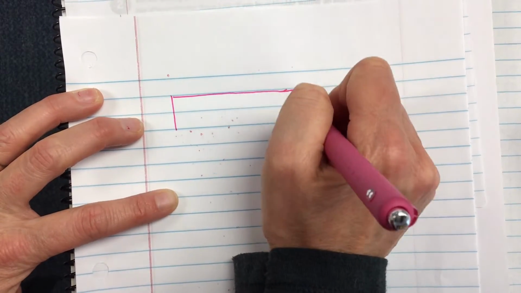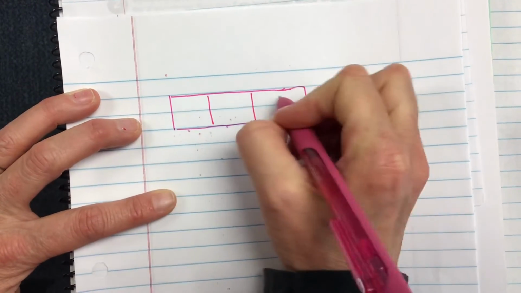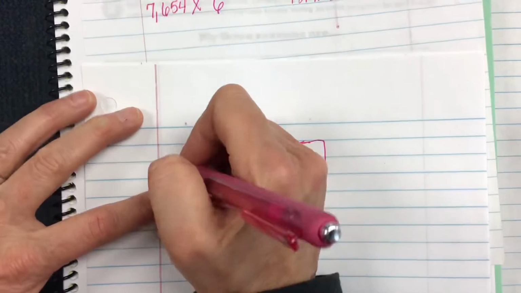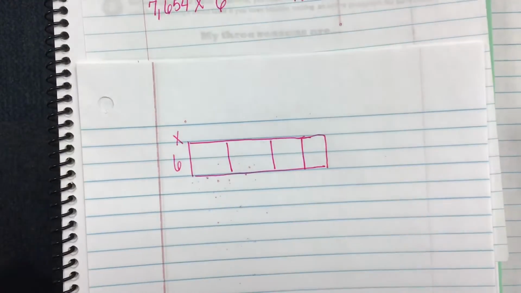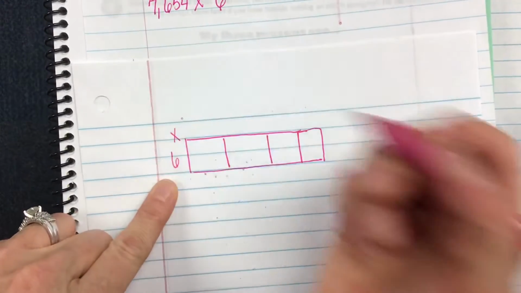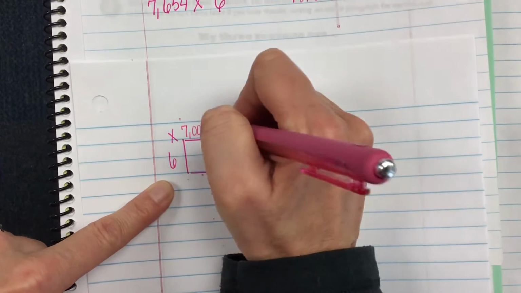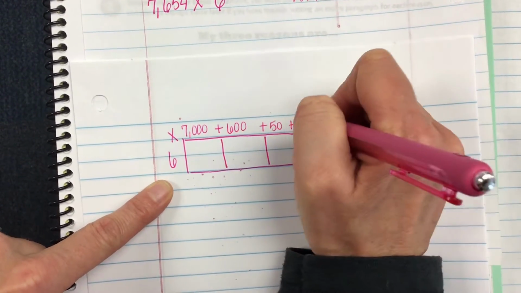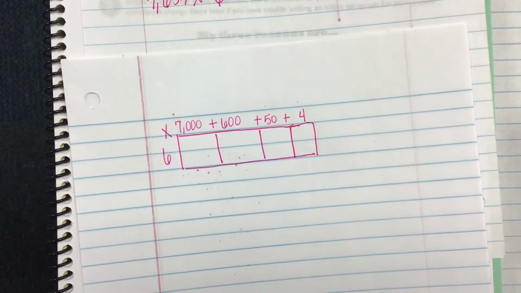That's right. I need 4 across, and do I need it 1 story or 2 stories? 1 story, because I just have a 1-digit factor here. Okay? So, breaking apart this by place value.